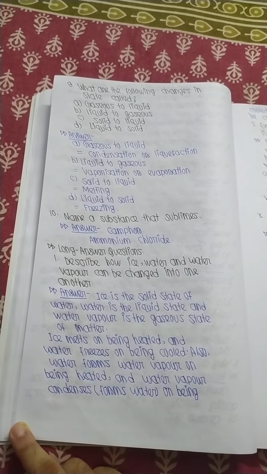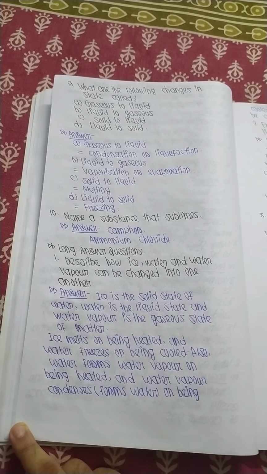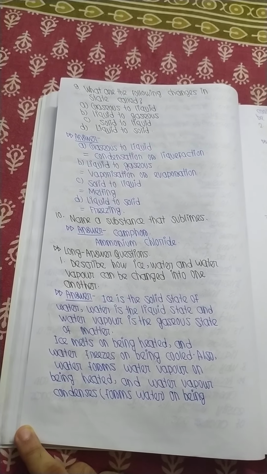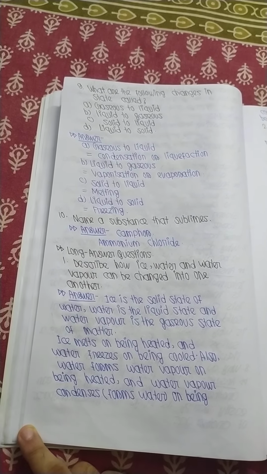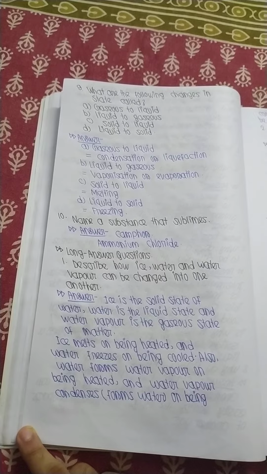Number 10. Name a substance that sublimes. Answer. Camphor. Another example is ammonium chloride. It is solid in nature. Next, come to the long answer questions.